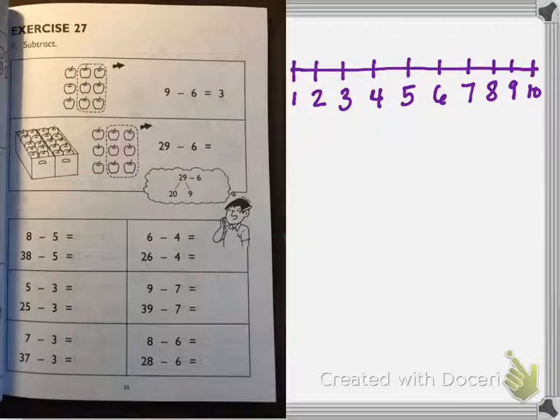Hi Emma. Let's look at exercise 27 on page 55 of your workbook. If you need to pause the video to make sure that you're on page 55, do that now.